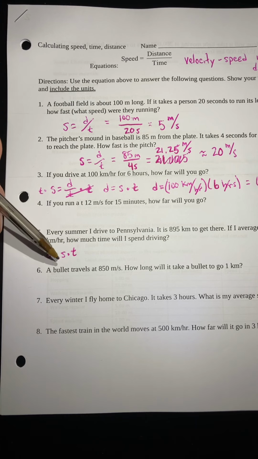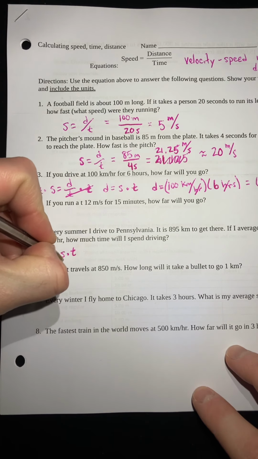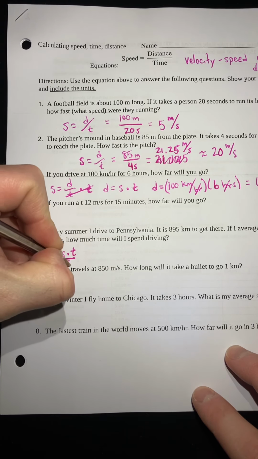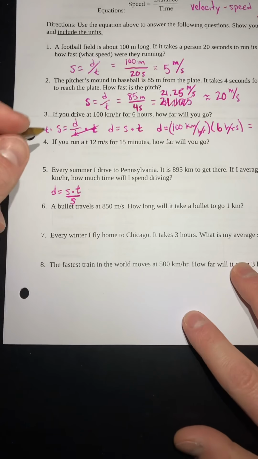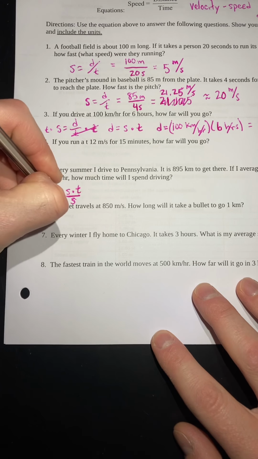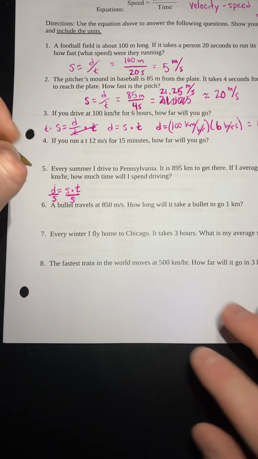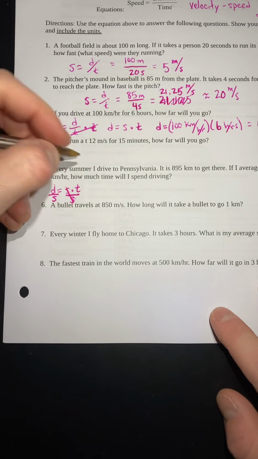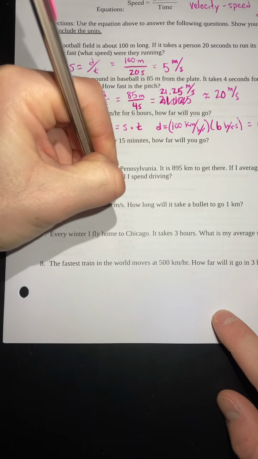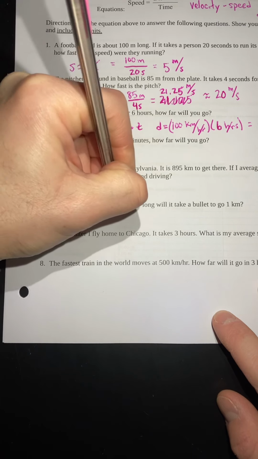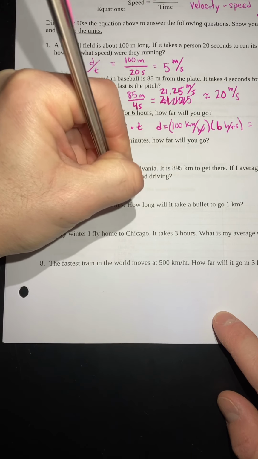You always do the opposite of the operation that's being done to it. So if speed is being multiplied, what do we do to it? We divide it. So divide both sides by speed. So distance divided by speed. Okay, speed's going to cancel over here and leave you with time equals distance divided by speed.